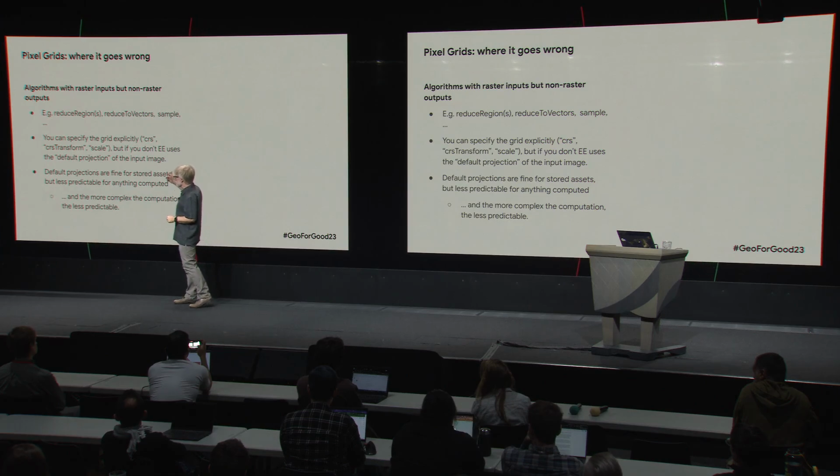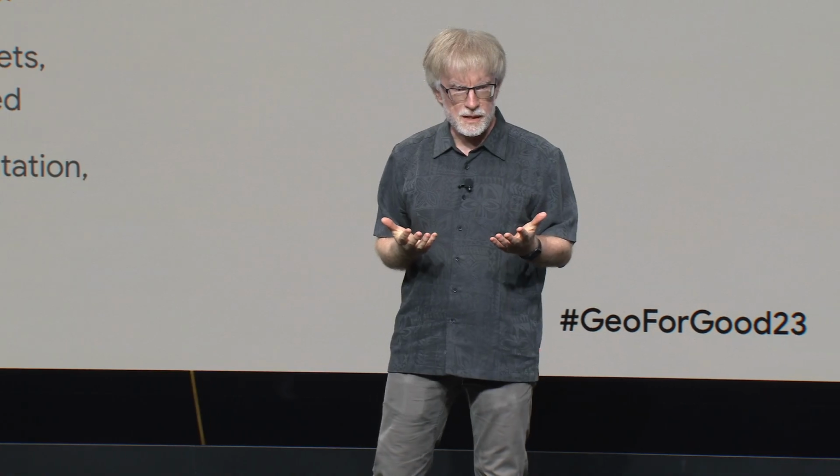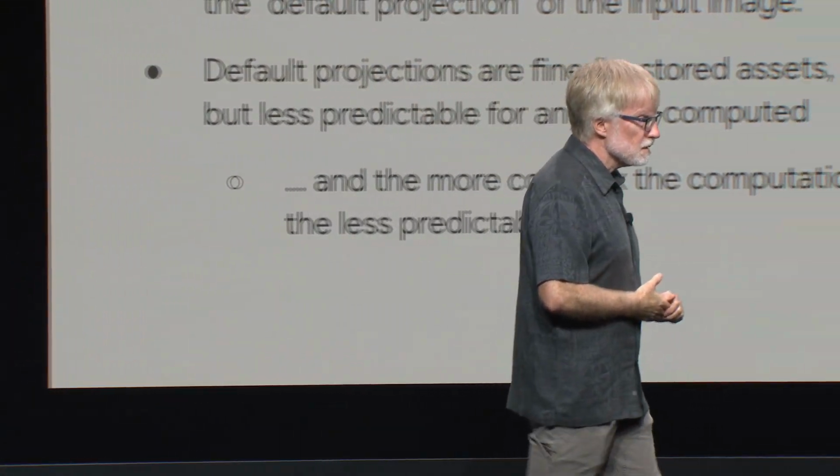If the input is anything more complicated, the result of some other computation, all of a sudden it gets a little harder to guess what Earth Engine is going to think the default projection is. And if Earth Engine gets it wrong, you'll be sad.